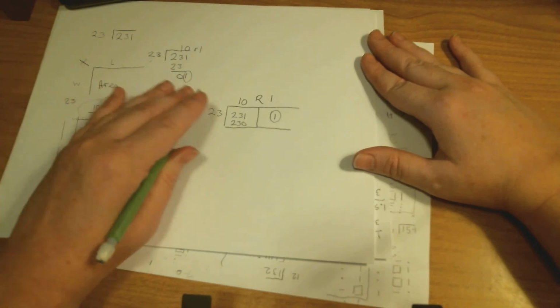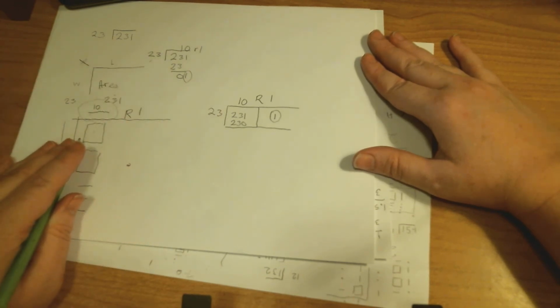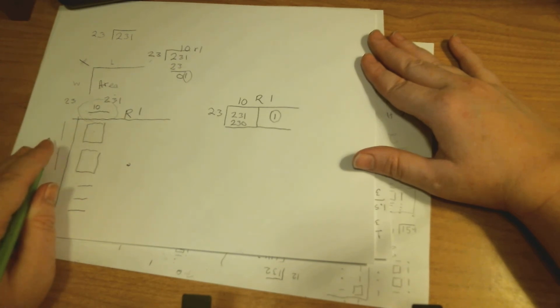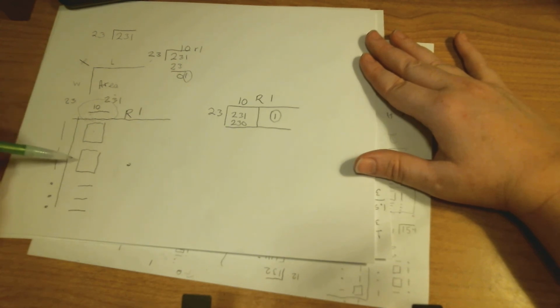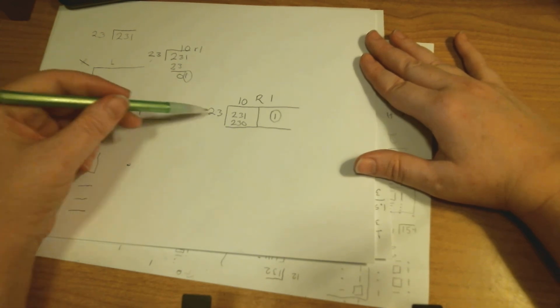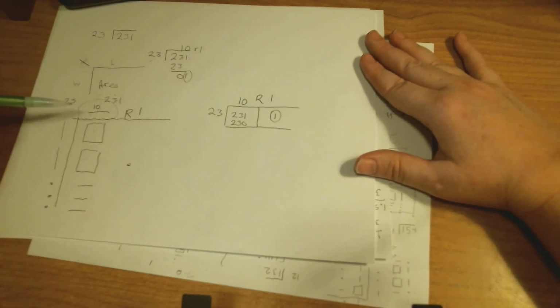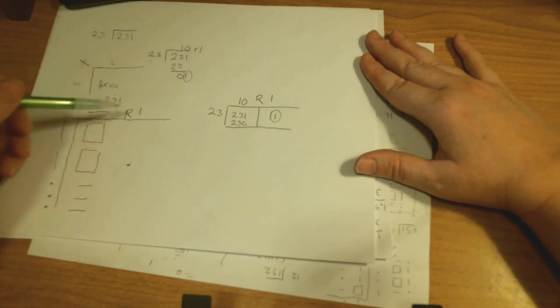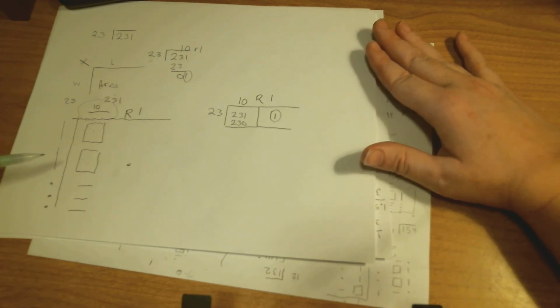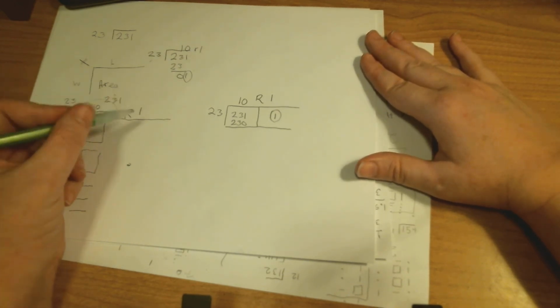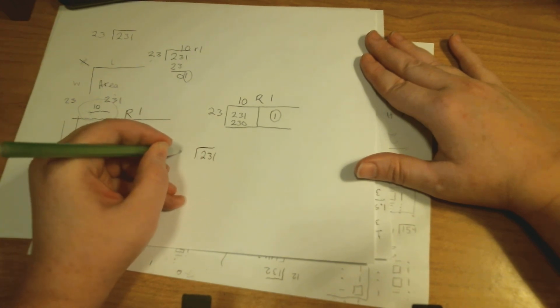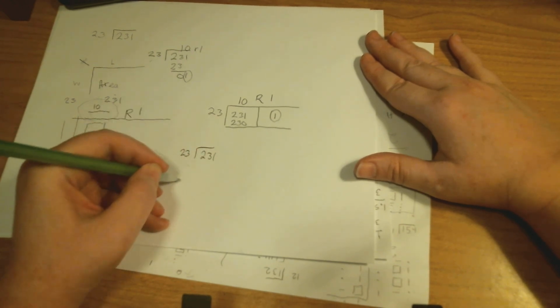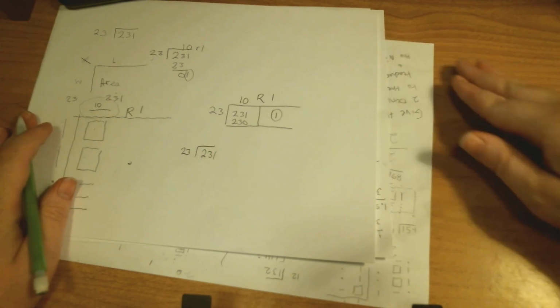I kind of explained when I would use each one, and I think it's important to note that there's different students in your classroom that learn in different ways, and you need to be open to using any of these methods and having them also just explore different ways they would do it to come up with that algorithm that they'll learn in the end. So 231 divided by 23, they can start to conceptualize what that means. So that's it.